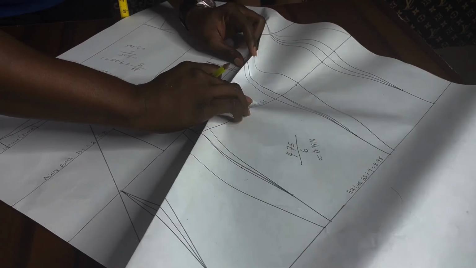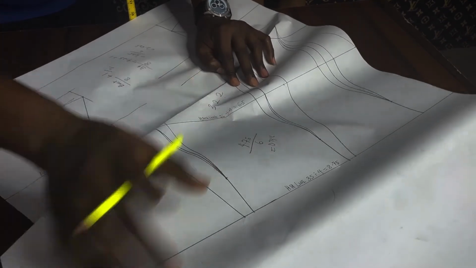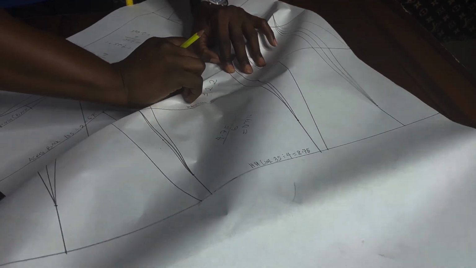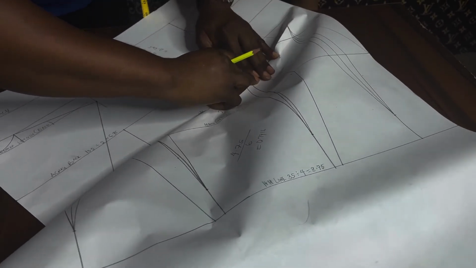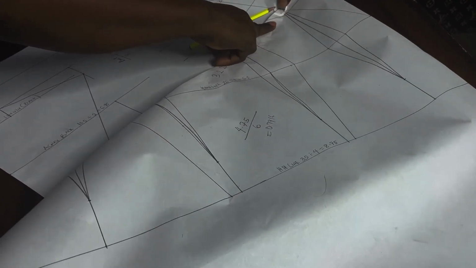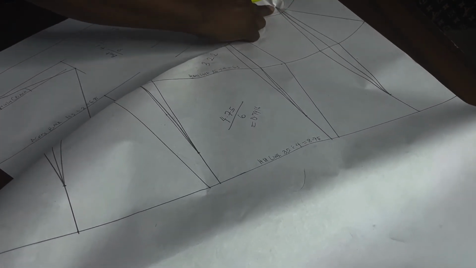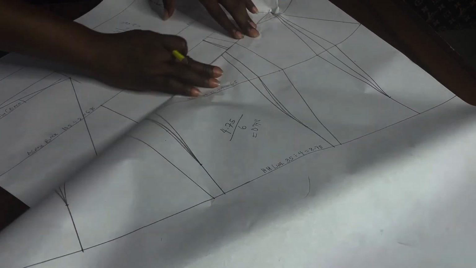When we crease it up, we'll join it to the other dart leg. This must give you an arc. If it doesn't arc, you're not doing it rightly.